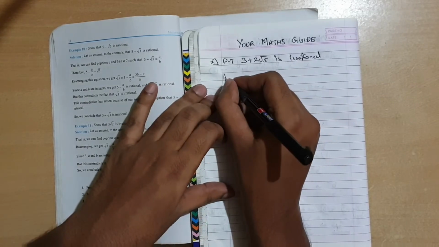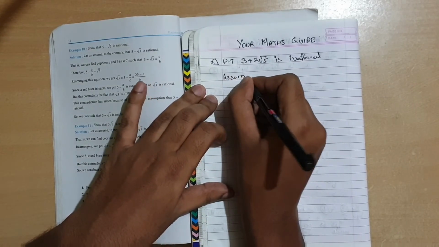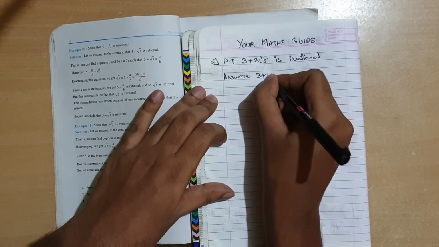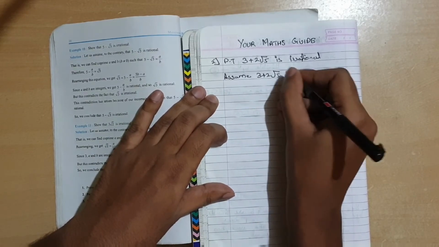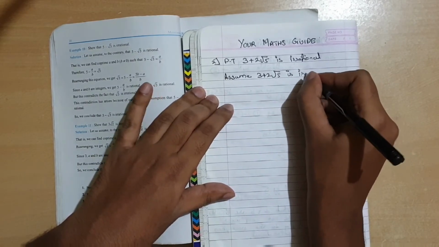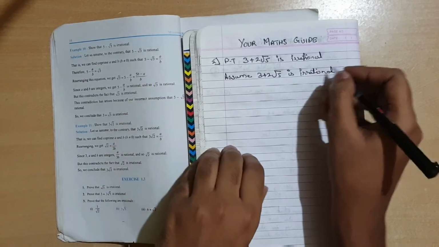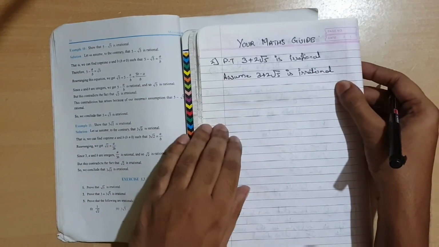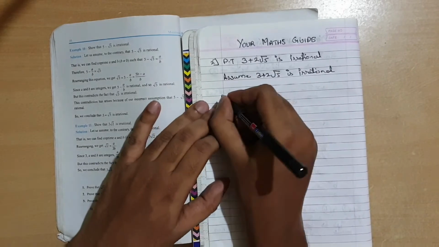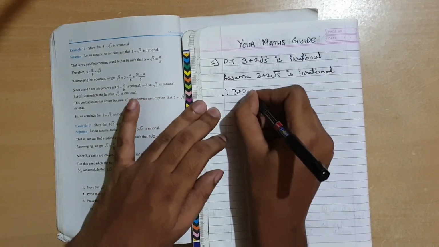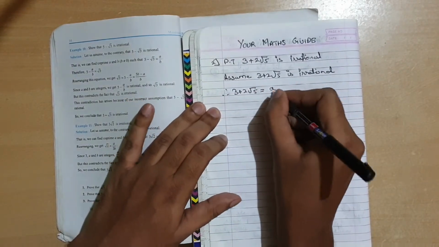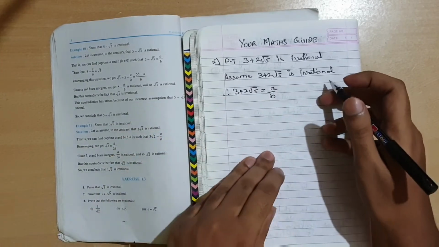So again, do the same assumption guys. Assume 3 plus 2 root 5 is rational. Therefore, 3 plus 2 root 5 is equal to a by b.